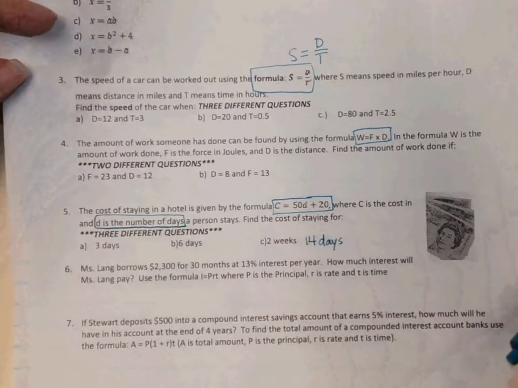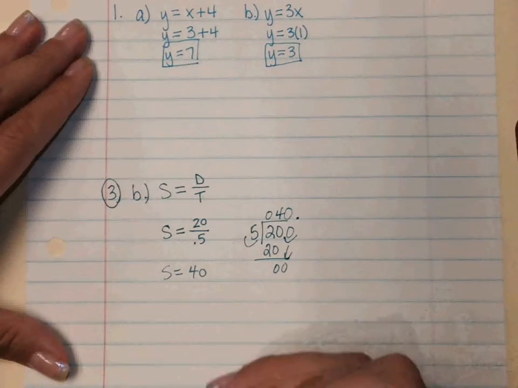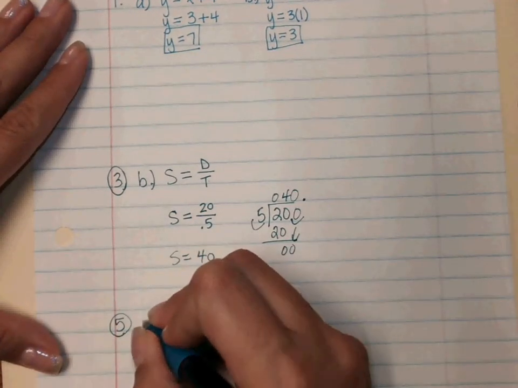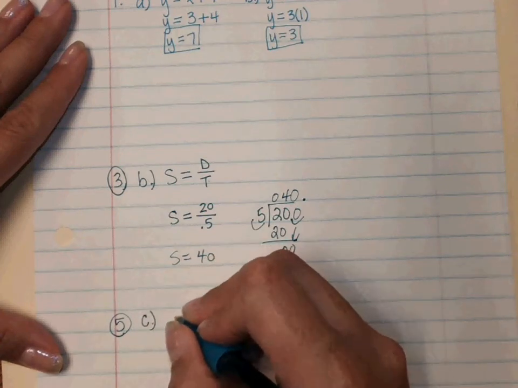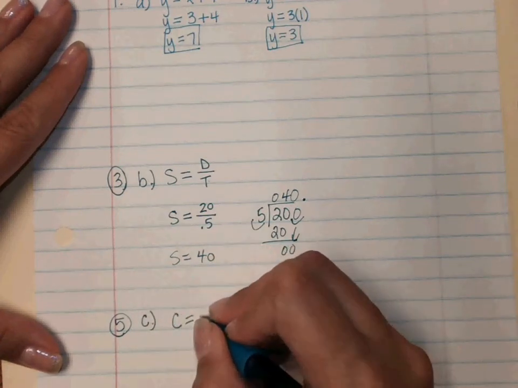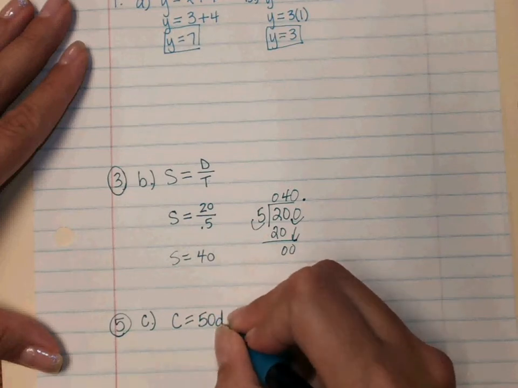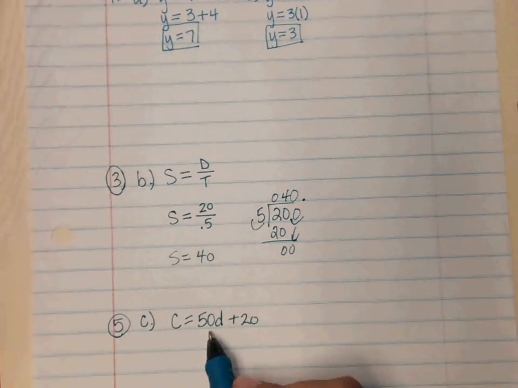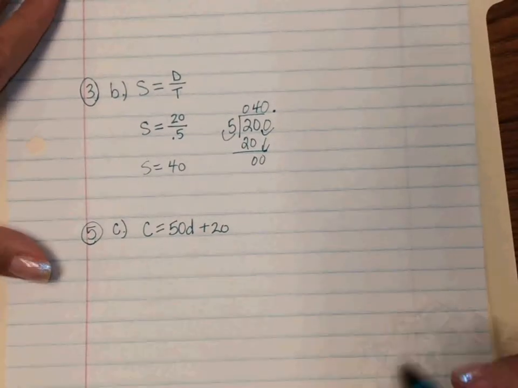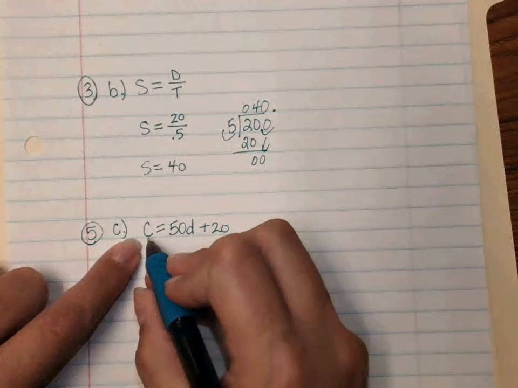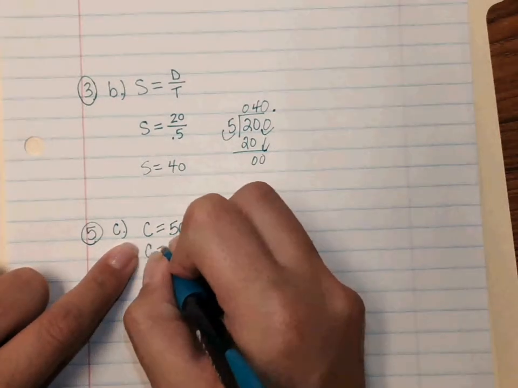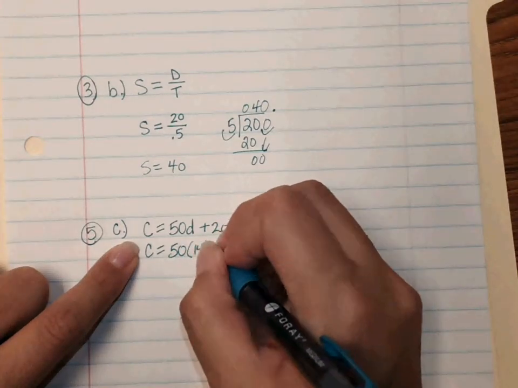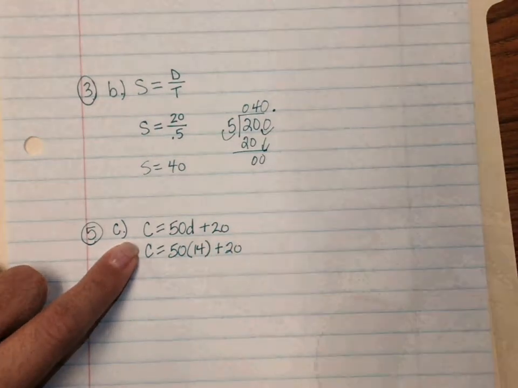Again, I'm going to write my formula. And this is number 5. Letter C. The formula says C equals 50D plus 20. What's happening between the 50 and the D? Well, they're being multiplied. So once I plug in my values, I don't know C. It doesn't give me that. The only value it does give me is the letter for D, which is 14 days. That's my 2 weeks. And then plus 20.